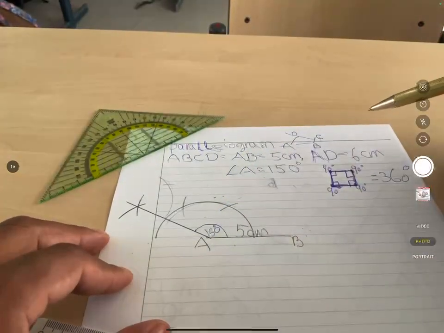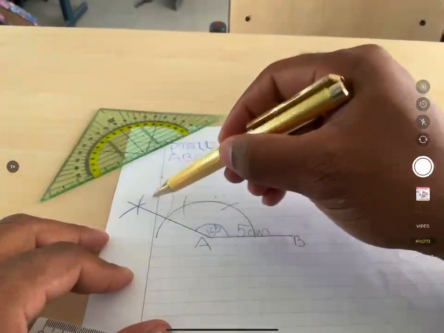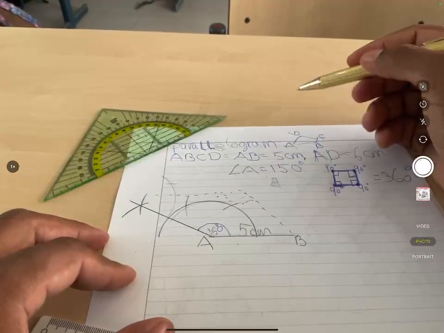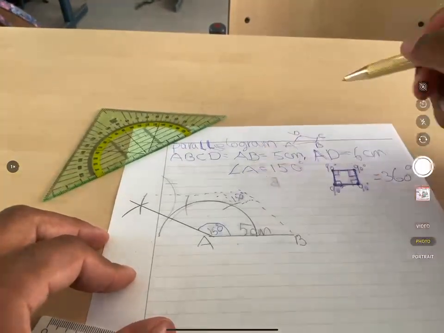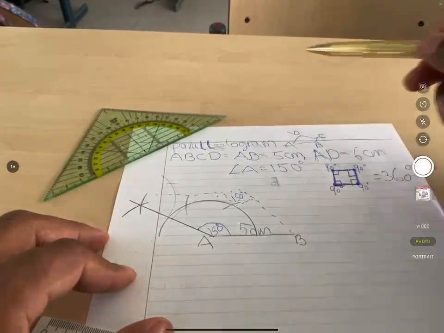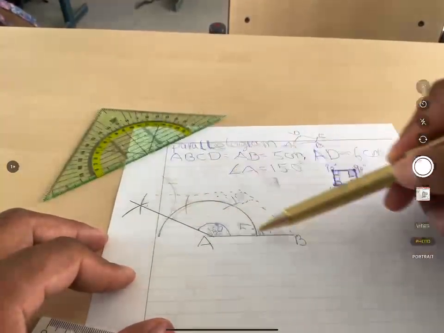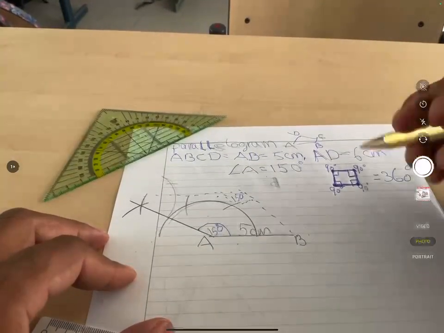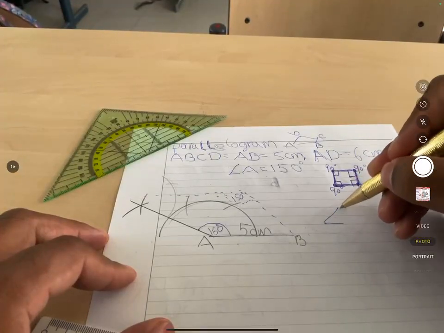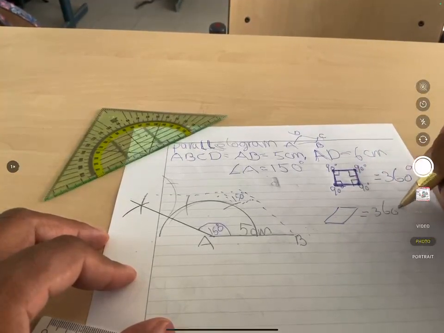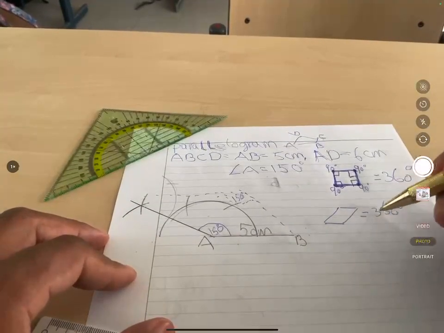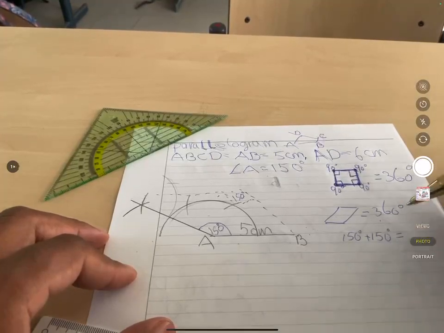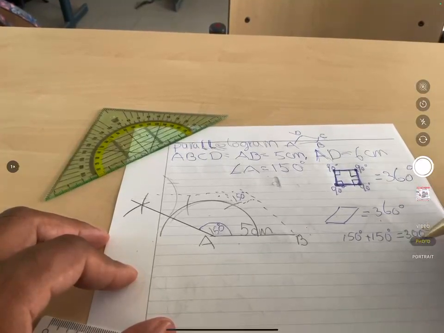you know that in a parallelogram, the opposite angle is also 150. The question is, what is left for the other 2 angles, which are also the same? If the parallelogram is 360 degrees, I count my 2 angles, 150 and 150. That equals 300 degrees.